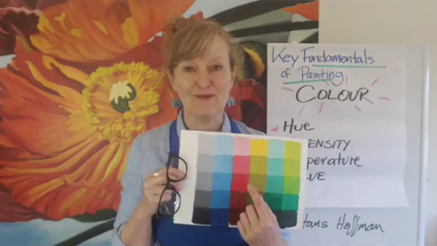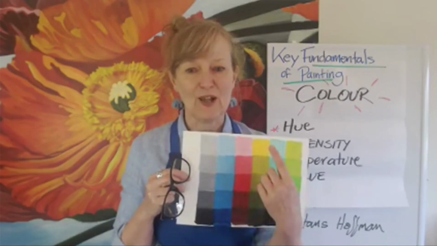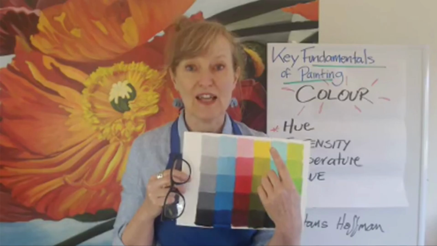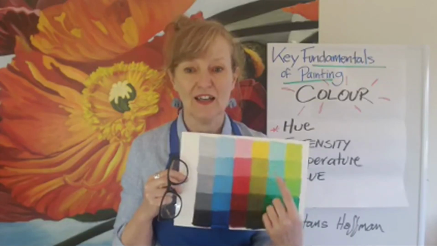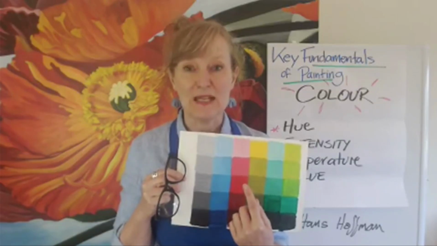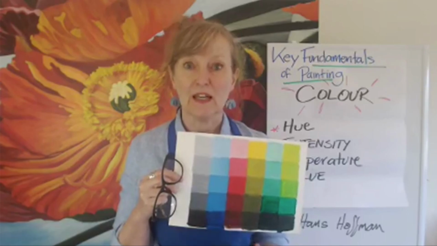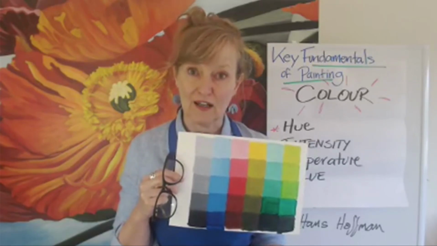The red, the cad red, is up here in the middle, and then the yellow is really a light colour. Even though that red is very intense, that's a middle value, and that blue is really a darker kind of colour.